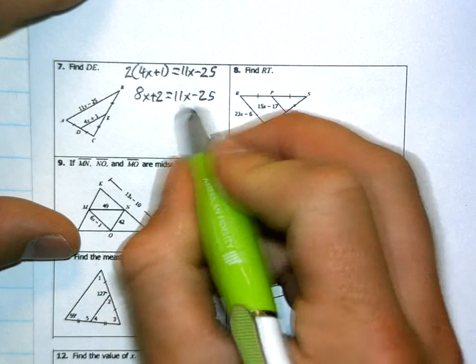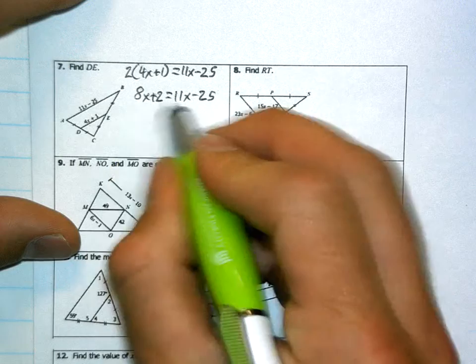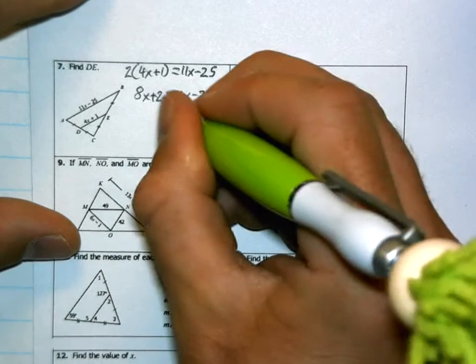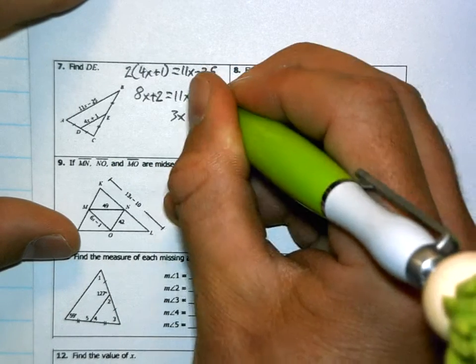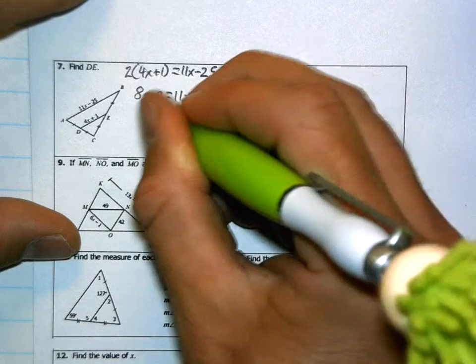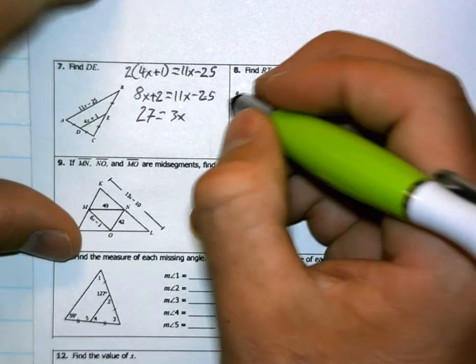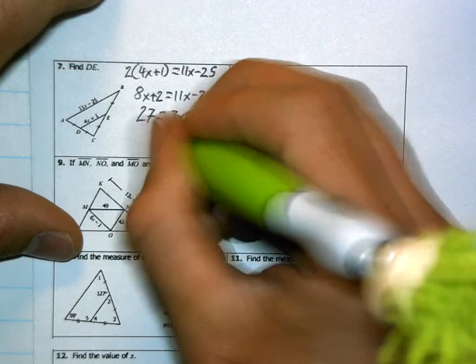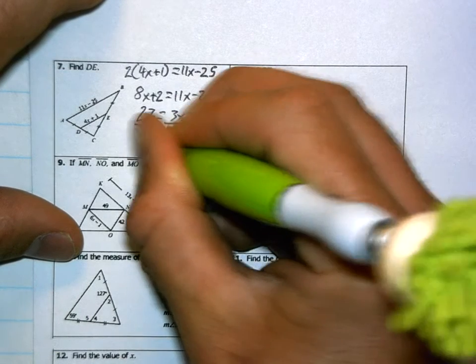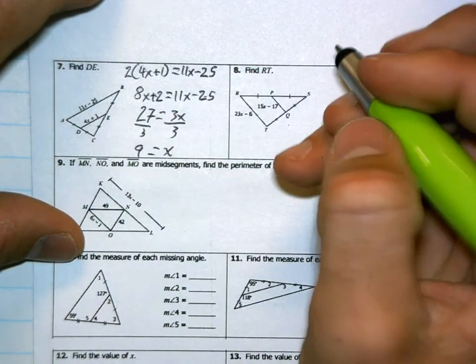All the x's on the same side, so I'm going to subtract 8x on both sides to get 3x. I'm going to add 25 on both sides to get 27. Divide by 3 on both sides. Find x equals 9.